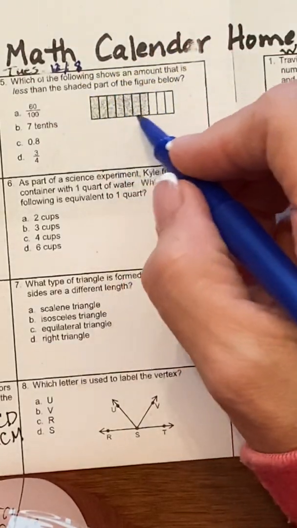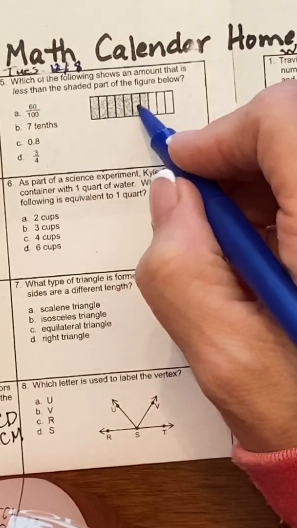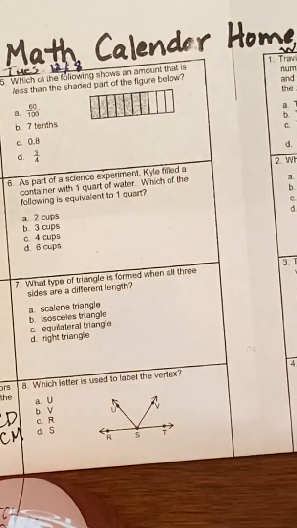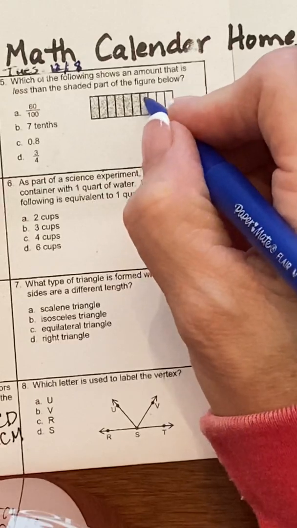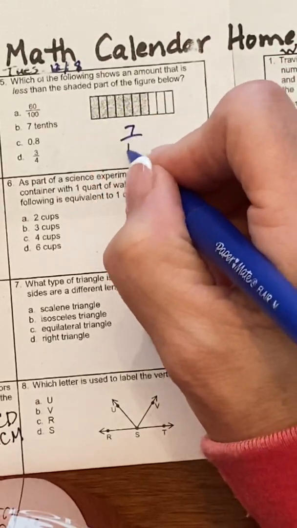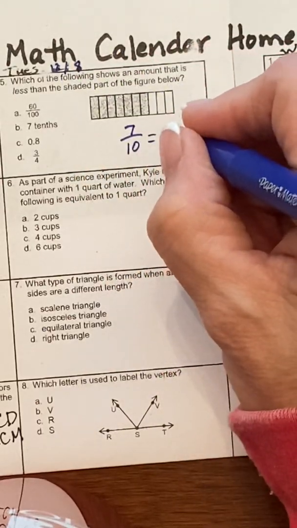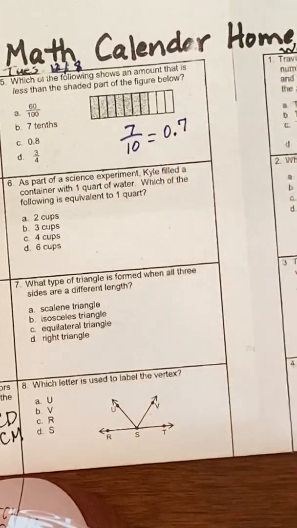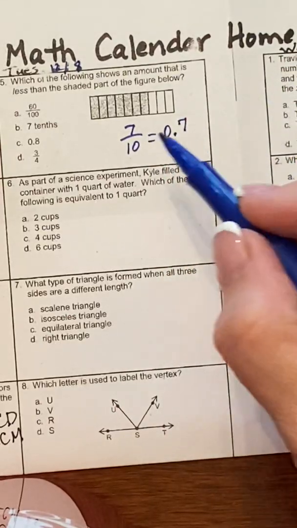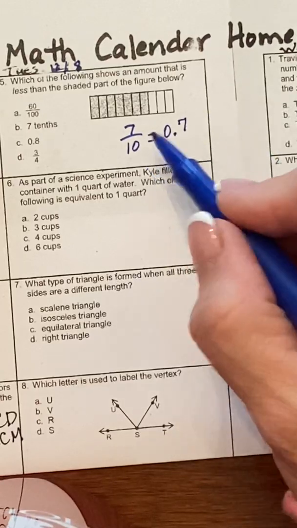Okay, well, first of all, let's find out how many parts we have. 1, 2, 3, 4, 5, 6, 7, 8, 9, 10. So we have 10 parts. How many are shaded? 1, 2, 3, 4, 5, 6, 7. So we're trying to find something less than 7/10. Remember, 7/10 is the same thing as this. So now you're looking for something less than 7. It could be 6/10.